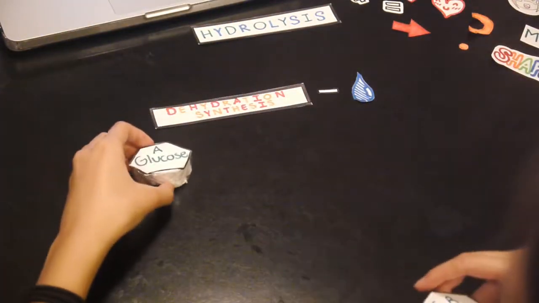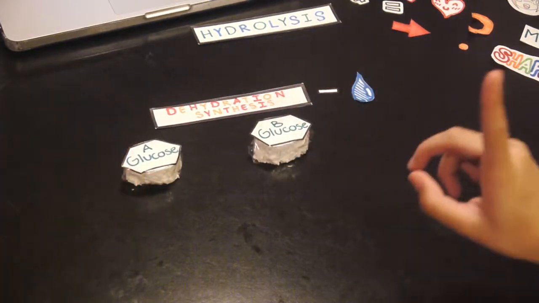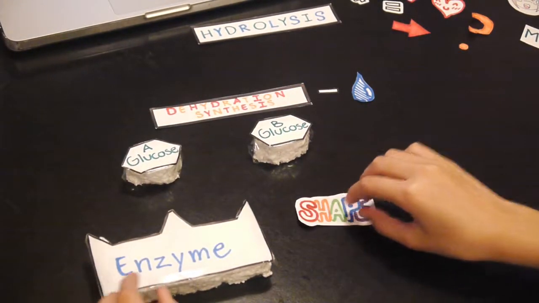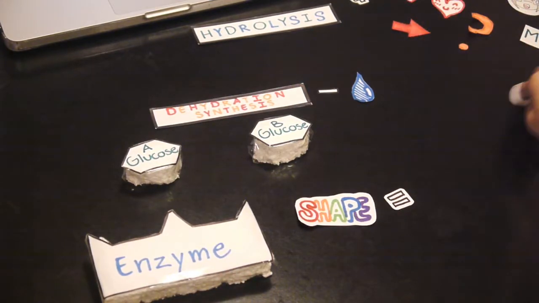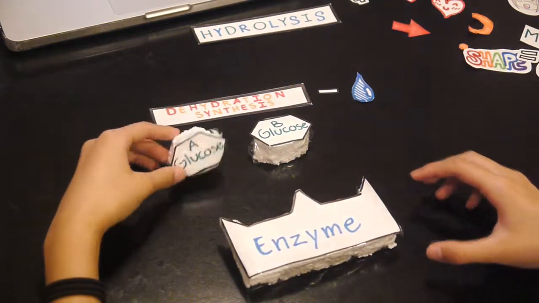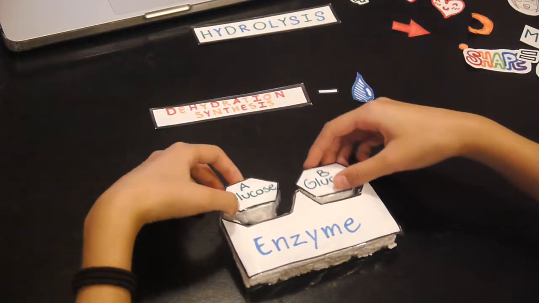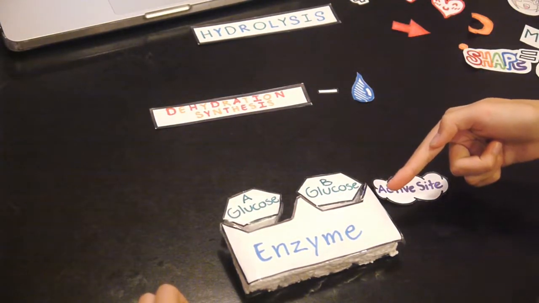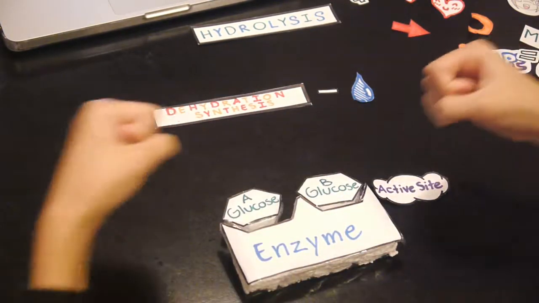The substrates, glucose A and glucose B, fit into a particular enzyme. An important note is that the shape of the enzyme determines the function. Glucose A and glucose B fit into a particular part of the enzyme called the active site, where they are either bonded together or broken apart.